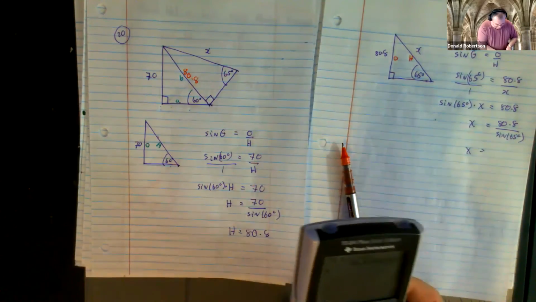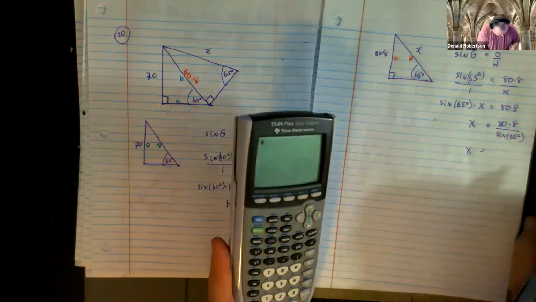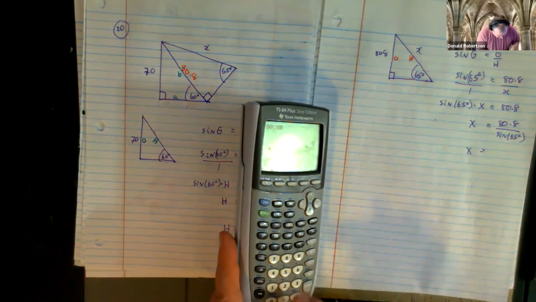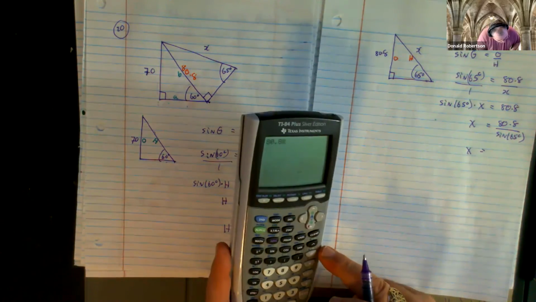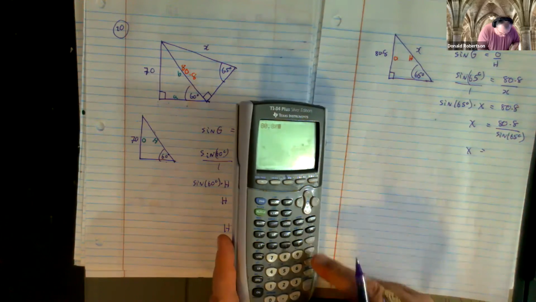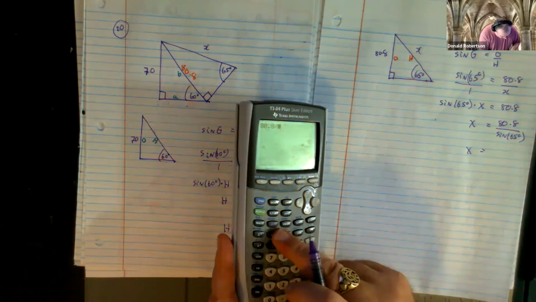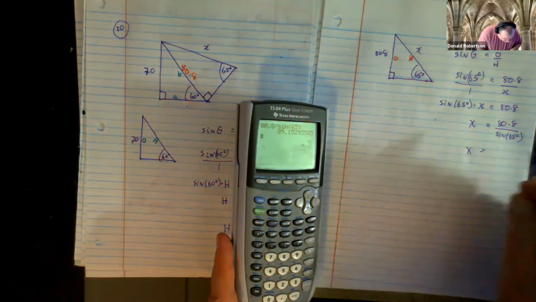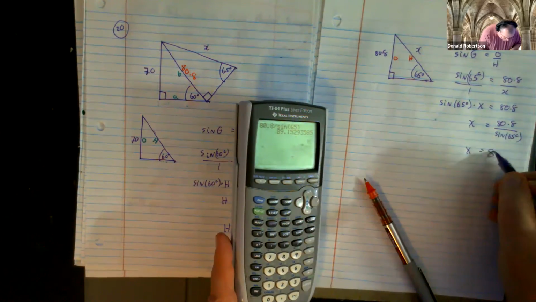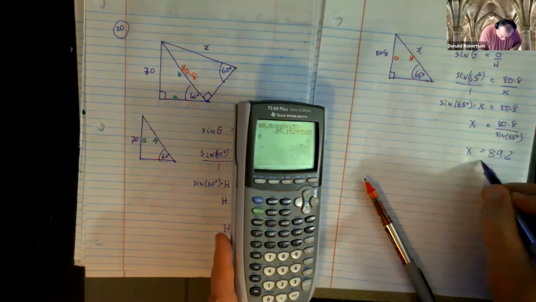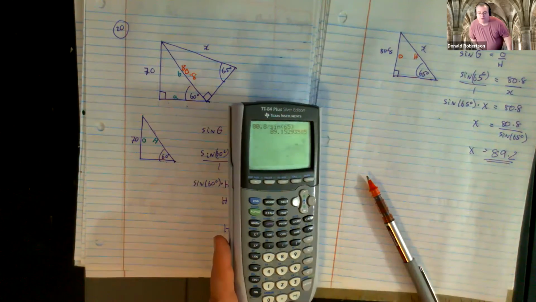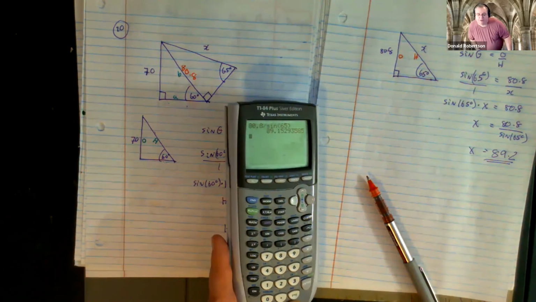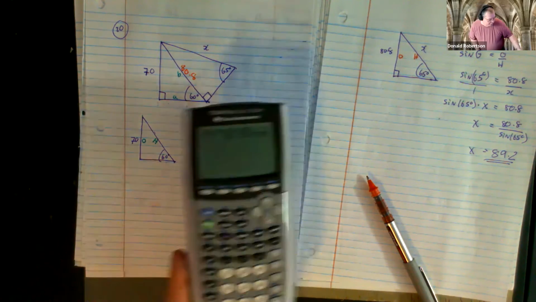So here we go. 80.8 divided by the sine of 65. And to one decimal place, I make that 89.2. Are we good with that? We're finished. Little thing to watch out for.